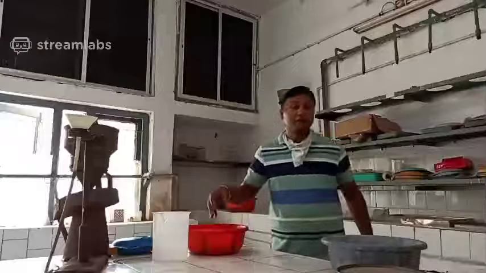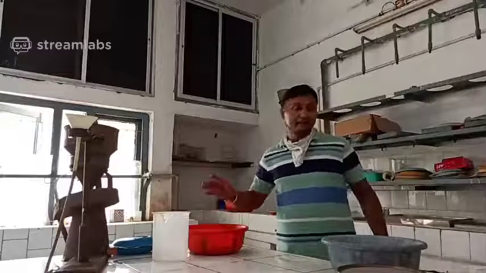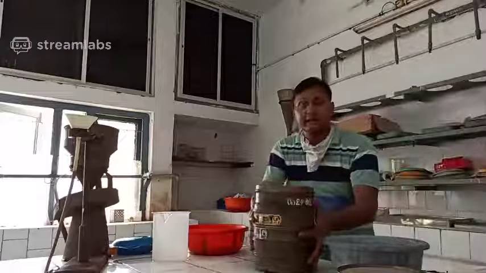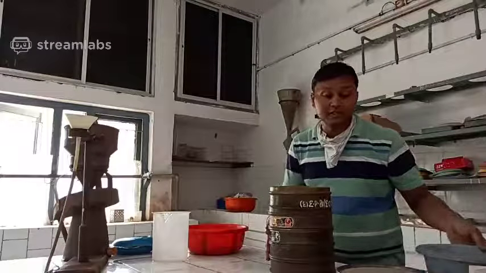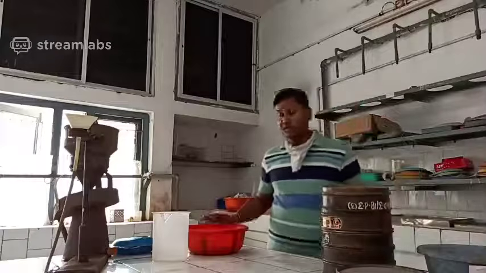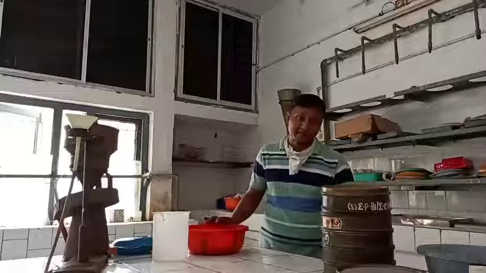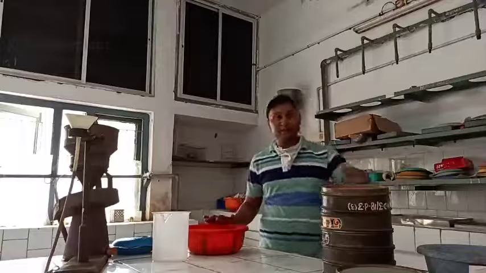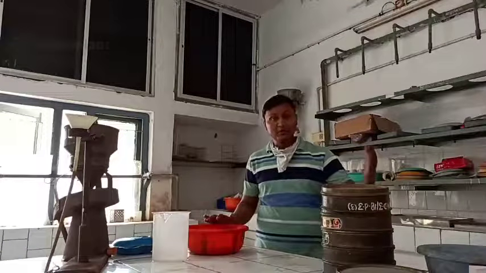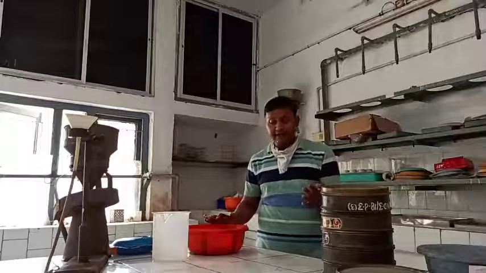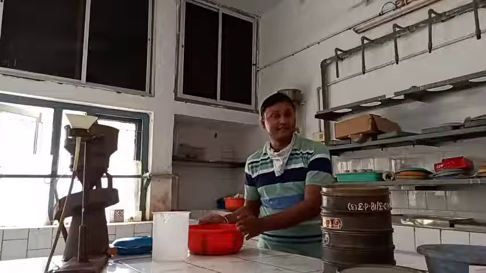Wait for 15 seconds and then take sieves of different sizes. We will start with the 60 mesh sieve, thereafter the 100 mesh sieve, thereafter the 200 mesh sieve, thereafter the 400 mesh sieve. Means we are taking sieves of different sizes and sieving out the suspension.